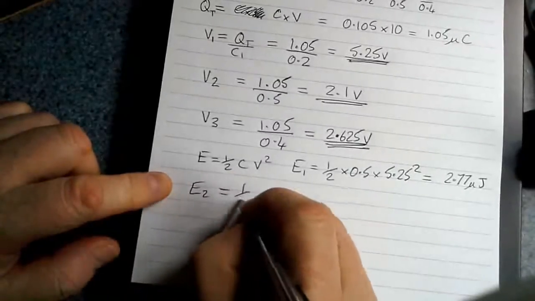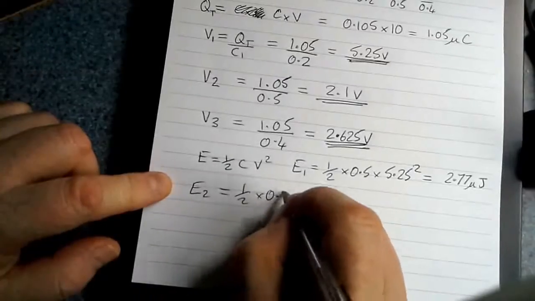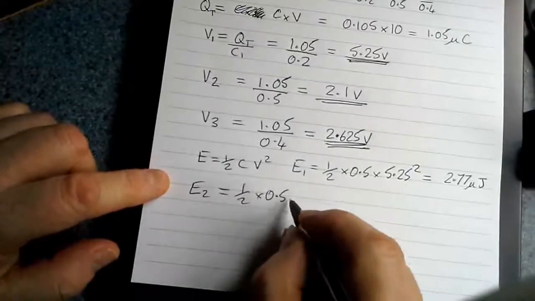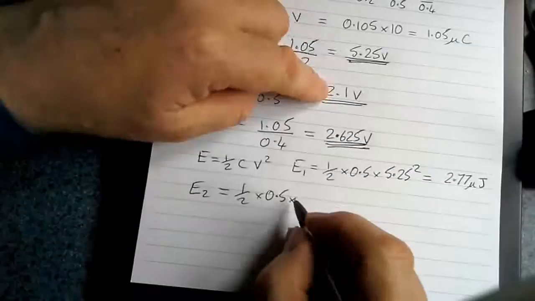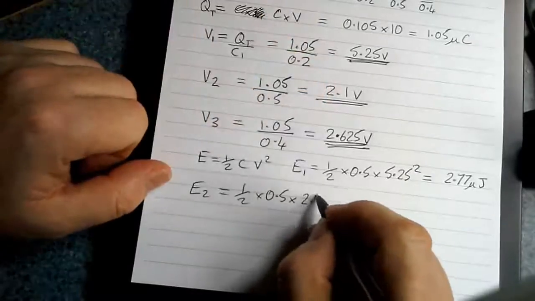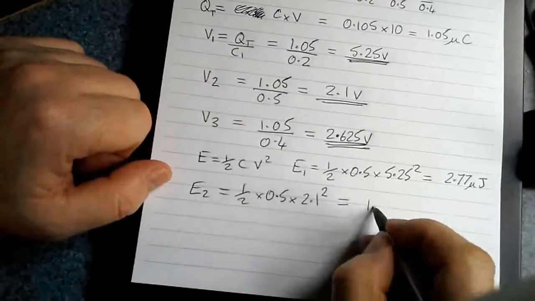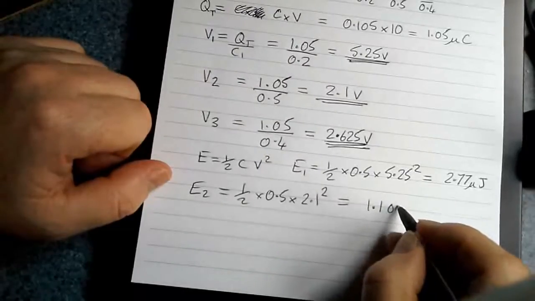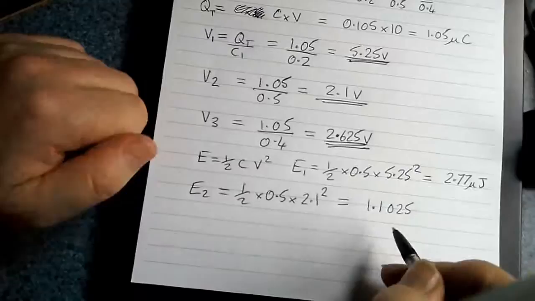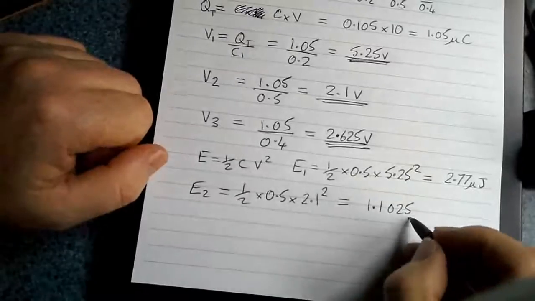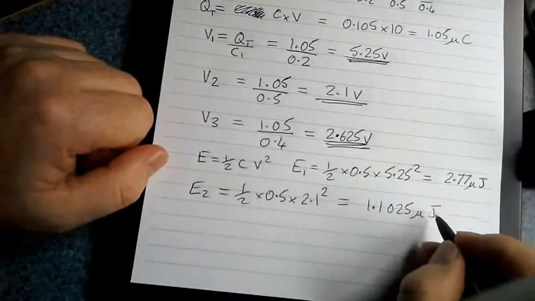E2 equals a half times 0.5, the capacitance of C2, times its voltage, which was 2.1 squared, and that comes out at 1.1025, quite an inconsistent number of decimal places here, and that's microjoules as well.